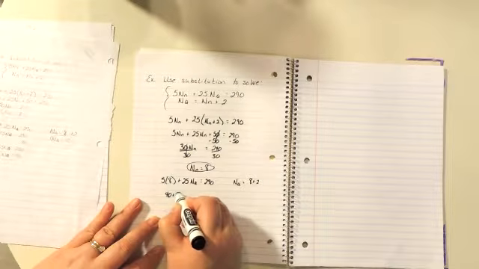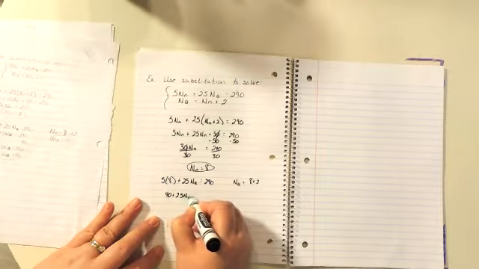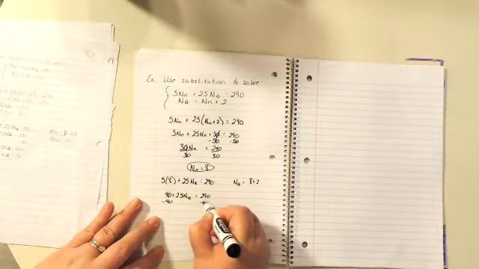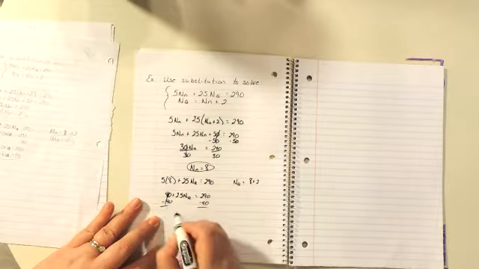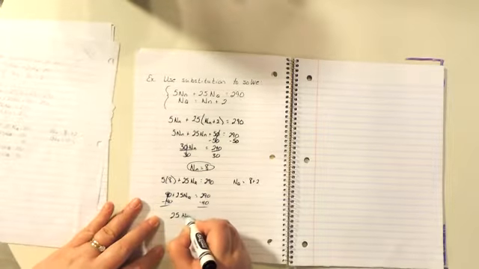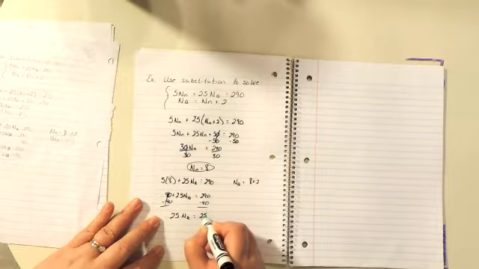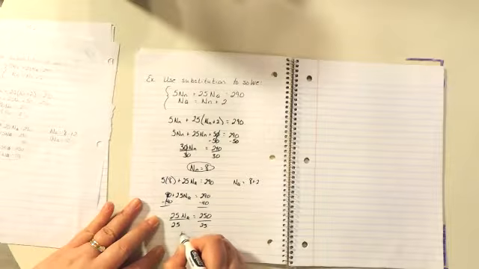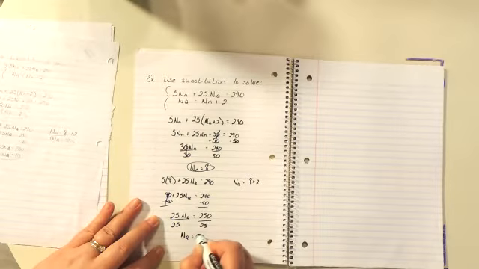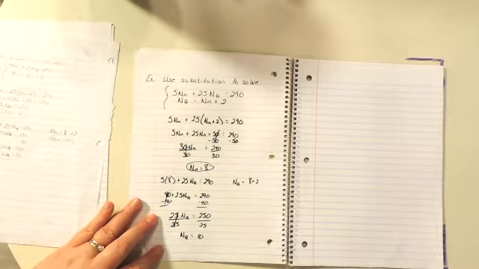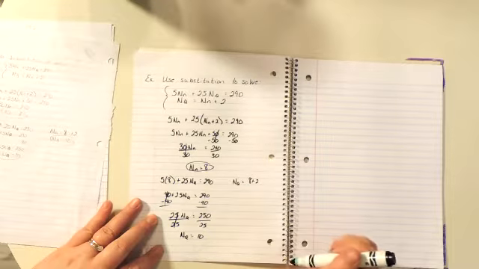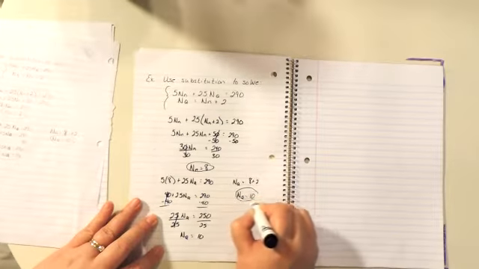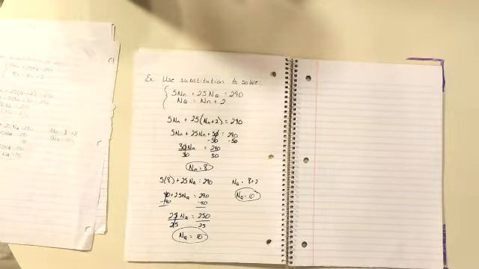Here we have 40 plus 25 times the number of quarters equals 290. Subtract 40 from both sides. And we have 25 times the number of quarters equals 250. Divide both sides by 25. And the number of quarters equals 10. Right? And over here we have the number of quarters equals 8 plus 2. So the number of quarters equals 10. Alright, so that would be your answer.